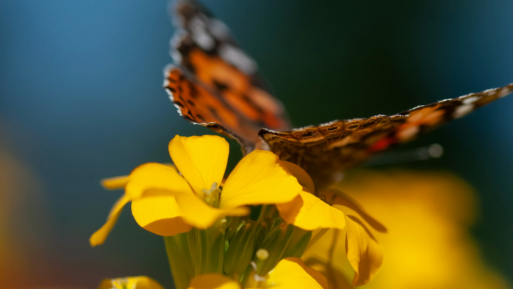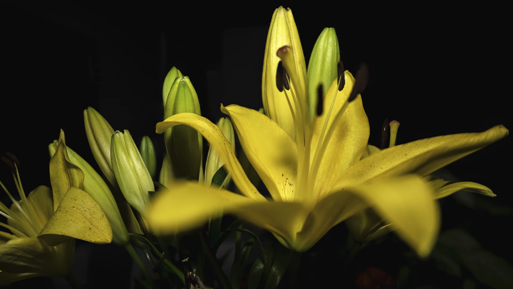The question is, why use speedlights or strobes and not ambient light? When we shoot macros at high magnification, the depth of field, or DOF, is very shallow. And that's why we take multiple pictures and change the focus between frames.